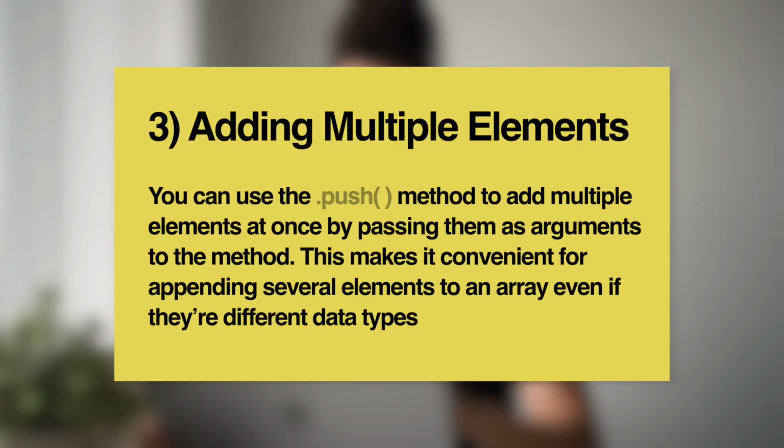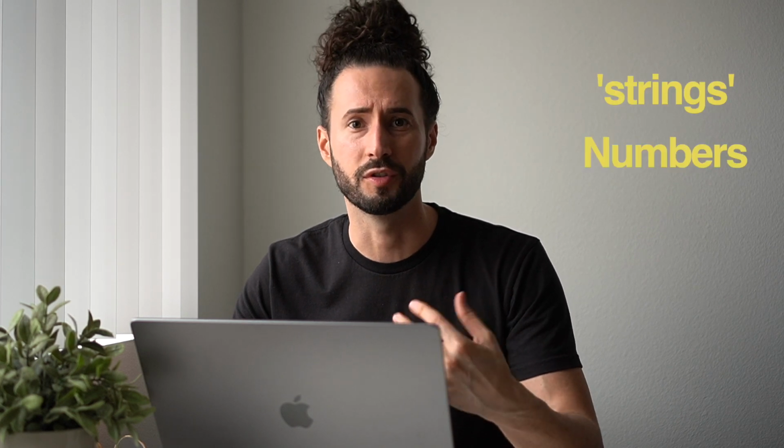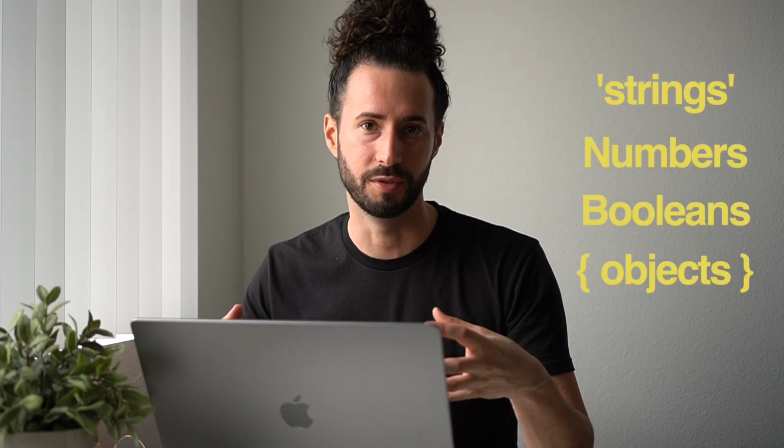And lastly, number 3, adding multiple elements. You can use the push method to add multiple elements at once by passing them as arguments to the method. This makes it convenient for appending several elements to an array, even if they're different data types. So you can actually use push to add additional strings, numbers, Boolean values, even entire objects, you name it. But devs, enough of that, let's look at some code.